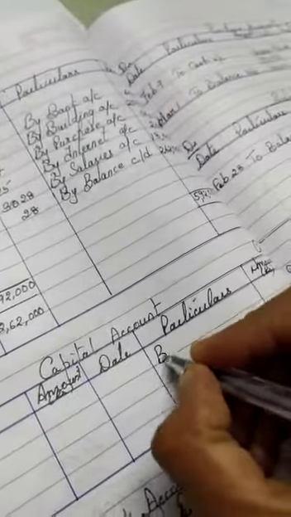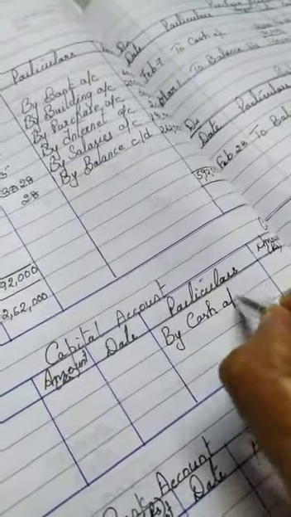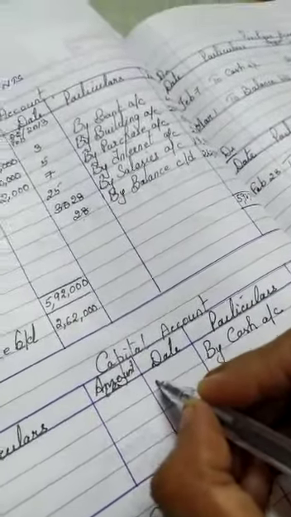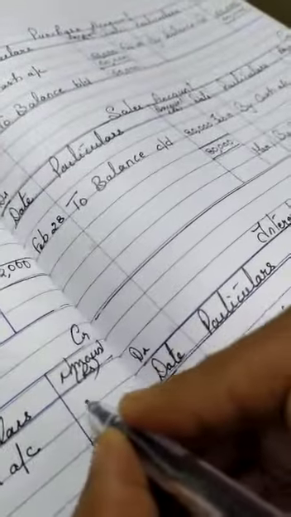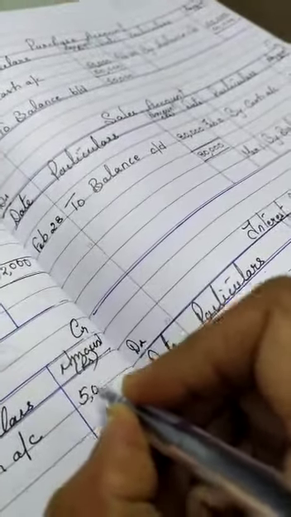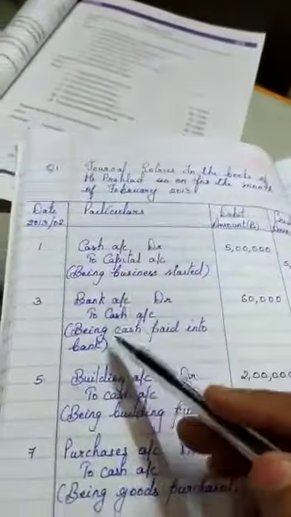Now have a look at the other transaction. We have capital. So capital account will be made. Here capital is credited. So credit side of capital is to be written. What is the opposite entry? It is cash. So we will write it as by cash account on February 1st. How much capital was invested? 5 lakh. Okay. No more capitals are anywhere. Like we have seen cash, cash is a common entry.